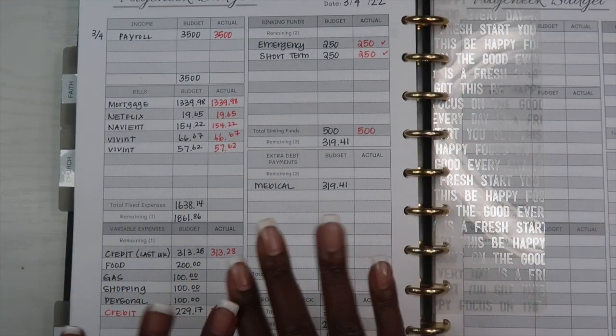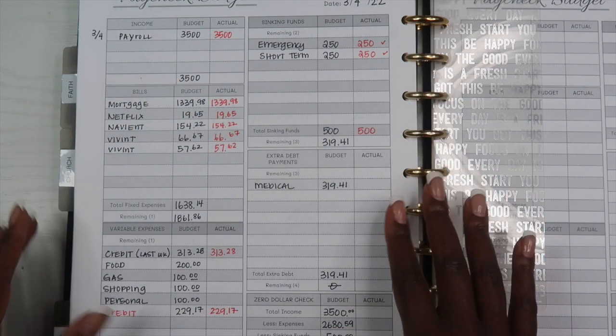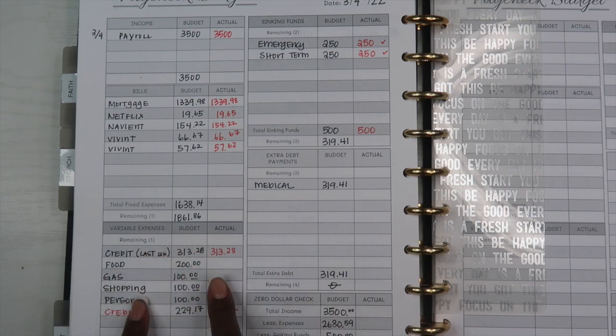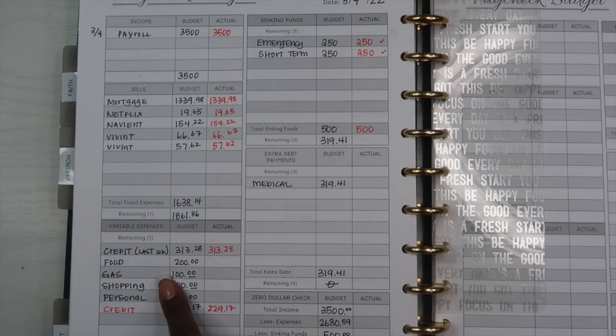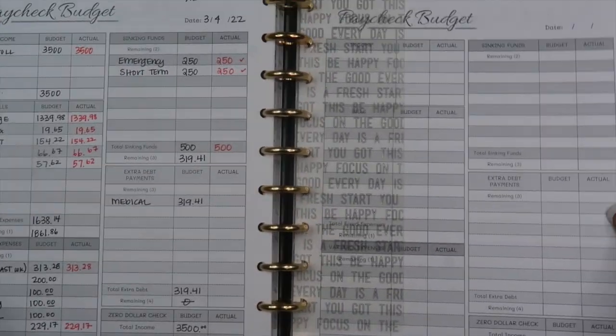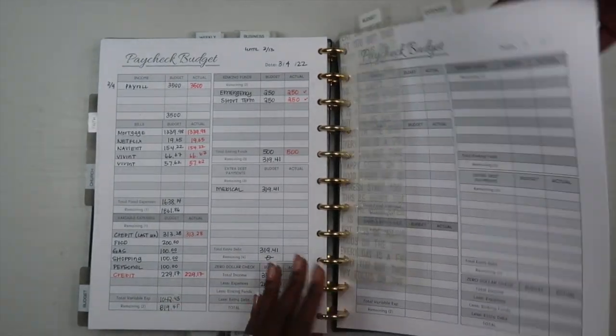Now this sheet is completely dedicated to what's happening in our bill account except for this section here. This section here, all of these expenses are happening on our credit card and I keep track of them on my expense tracker. So let me show you what the expense tracker looks like.